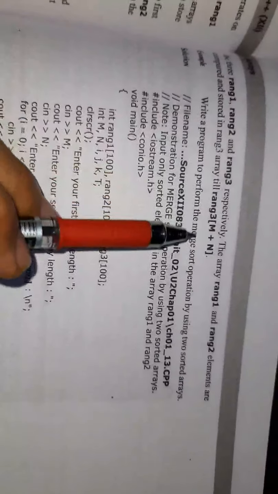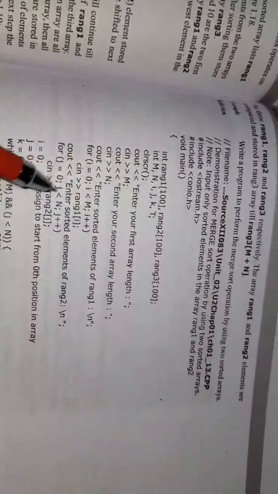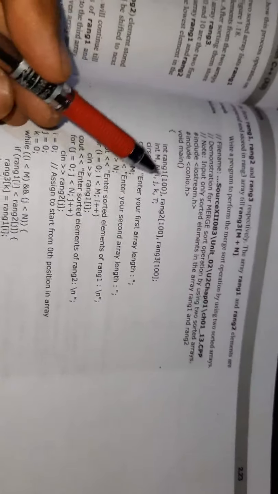So in this program, to perform the merge operation by using two sorted arrays, like I said, we'll take this example, these data values, and based on that I'll explain this program. At the starting, you always have the header file and then the main function. Here there is only one function to be executed, that is the main function. All the source code is written inside the main function.